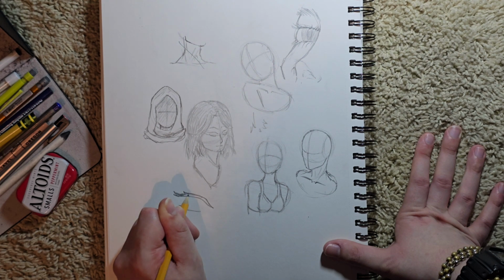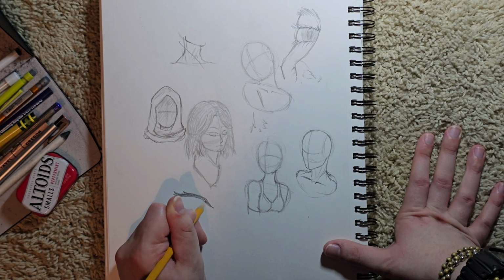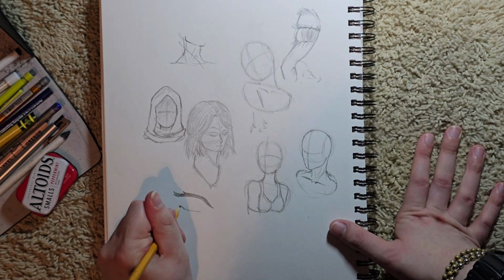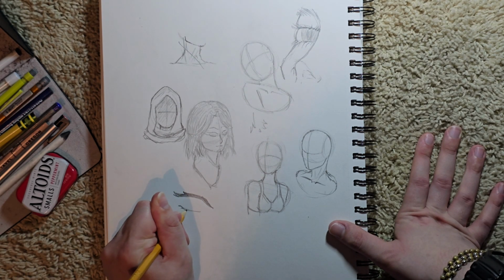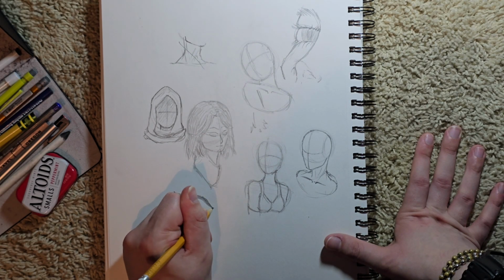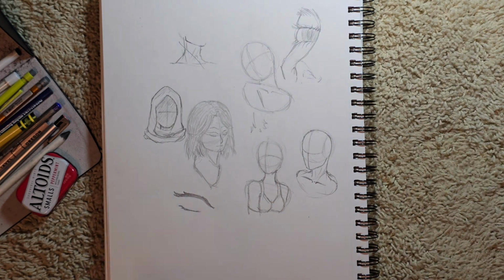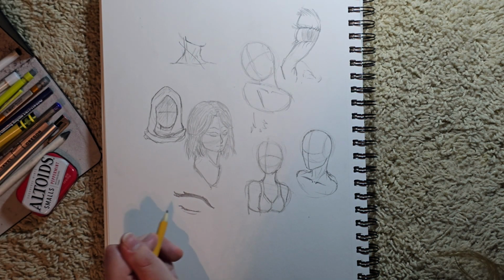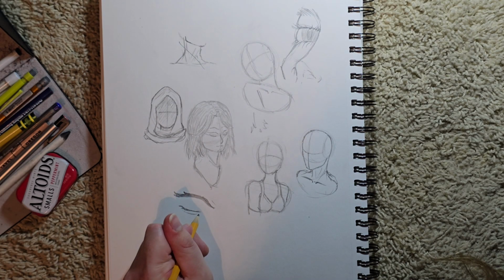Alright, now fill this in. And then what? I don't know. Now we go like that. Now what though? Probably put the eye in here, but how? Me don't know.